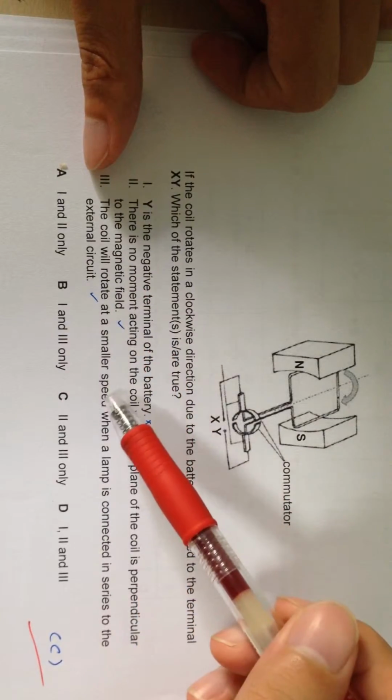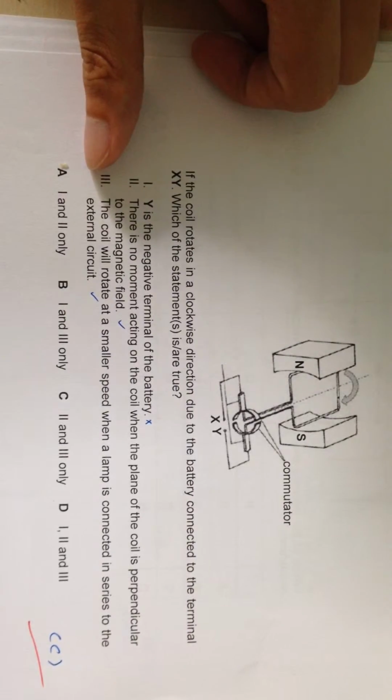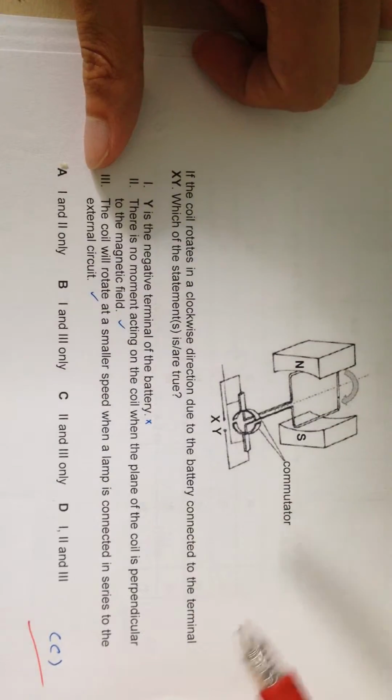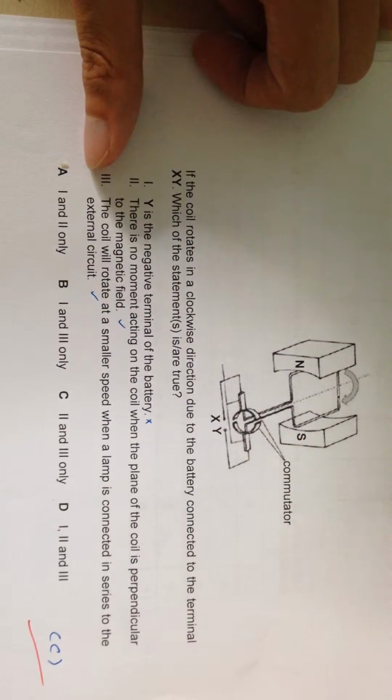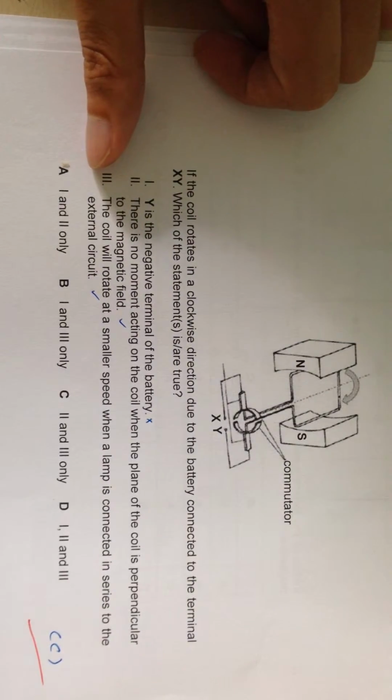The coil will rotate at a smaller speed when a lamp is connected in series. So when you put a lamp in series, basically what you did is that you have increased the effective resistance of the entire circuit, and therefore reduce the amount of current in the whole circuit, and therefore reduce the rotational force, and therefore 3 is right. So you got your answer, C.